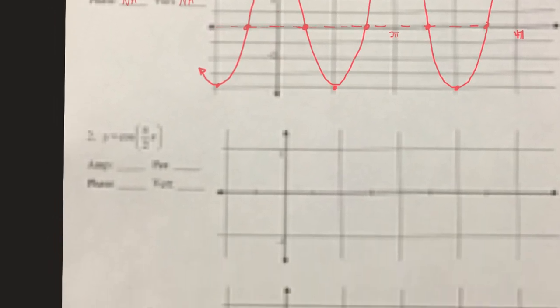Okay, example 2. Cosine of pi over 2x. Okay, there's no number in front of cosine, which means we have an amplitude of 1. That's pretty standard. Here, pi over 2, this is your b value, right? The b value is a number in front of x.